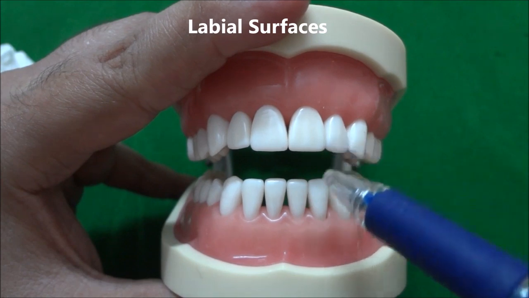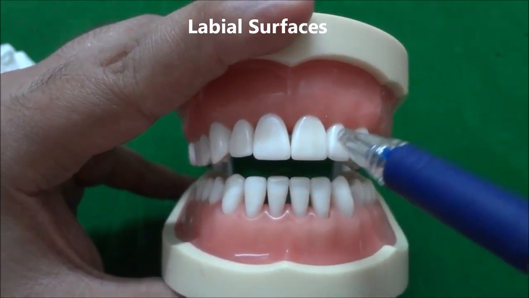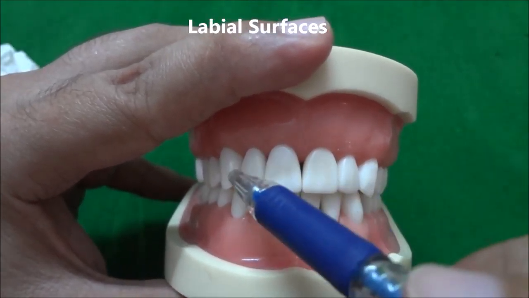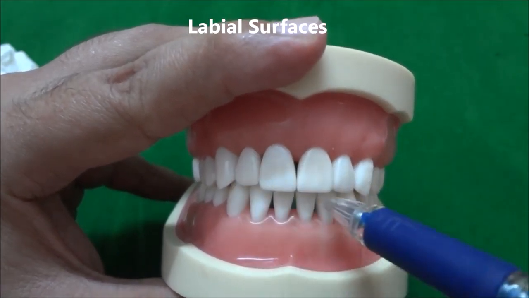These are the incisors and these are the canines. The surface of the tooth that is facing towards the lips is known as the labial surface. So these surfaces are known as the labial surface.